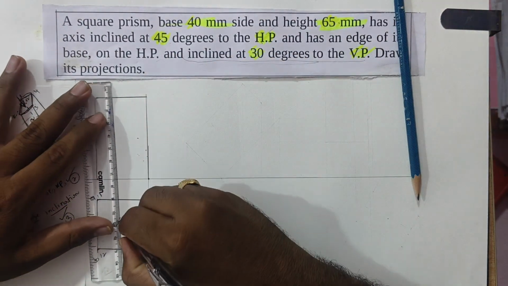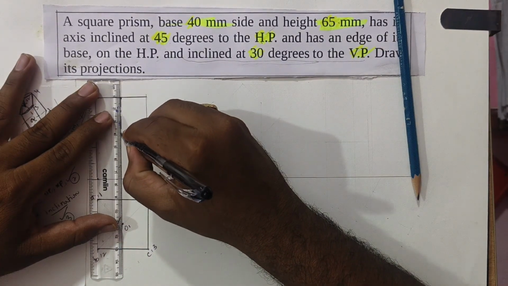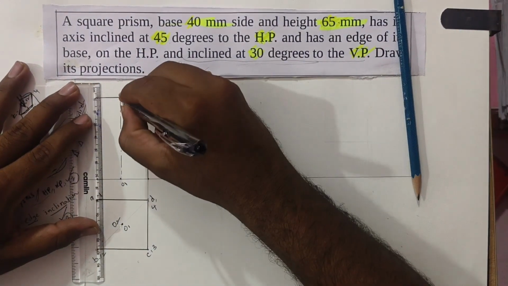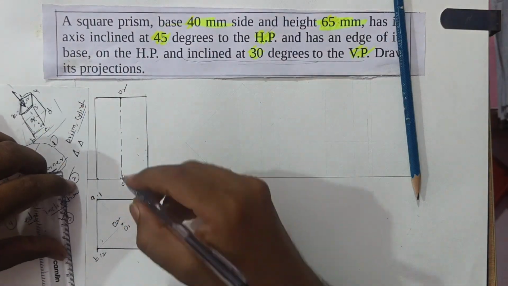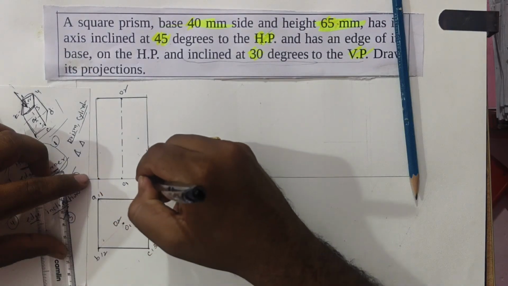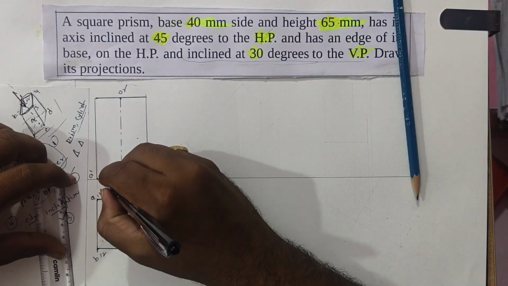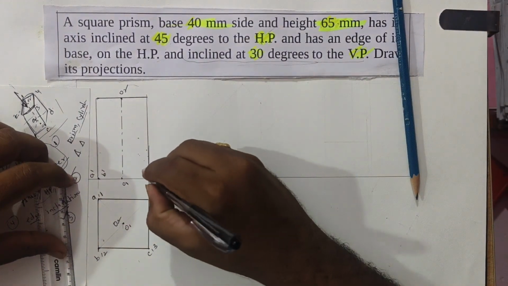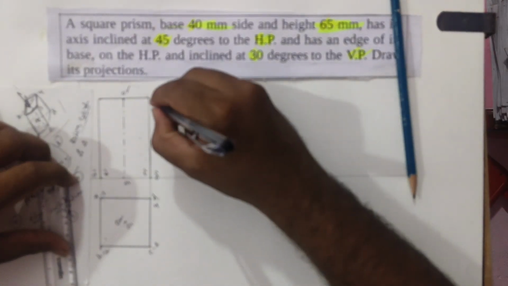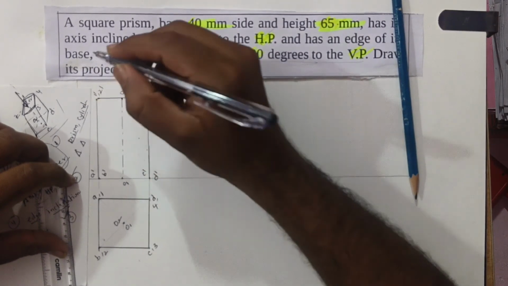So let us also represent the axis line. The base center is O1, the top center is O2. And let us also mark each and every corner in the front view. All lowercase alphabets come at the base, and 1, 2, 3 will come at the top. Let us say this is A dash, comma, B dash, and this is C dash, comma, D dash. This point is 3 dash, comma, 4 dash, and this point is 1 dash, comma, 2 dash.